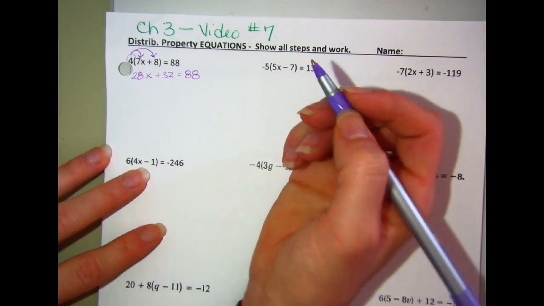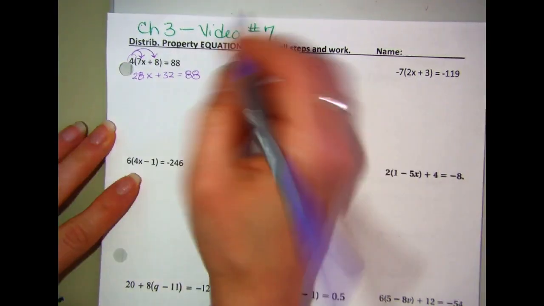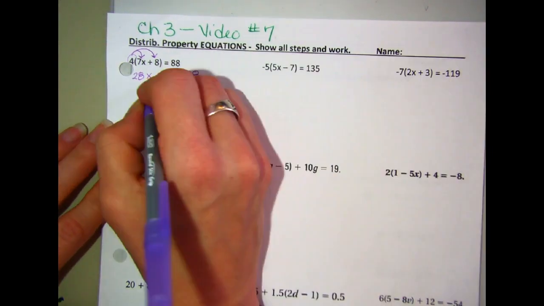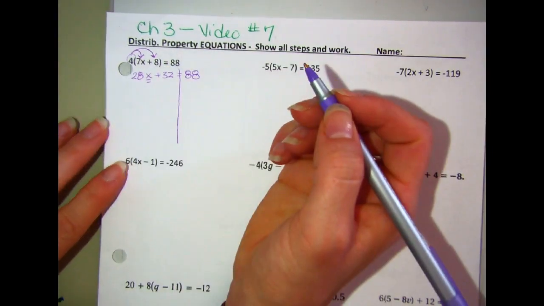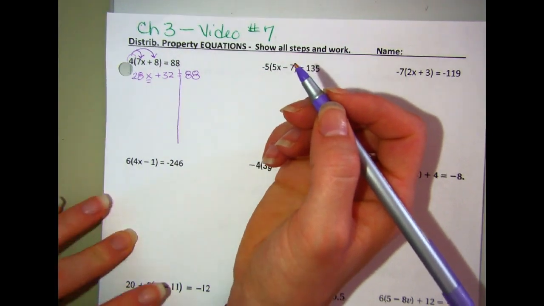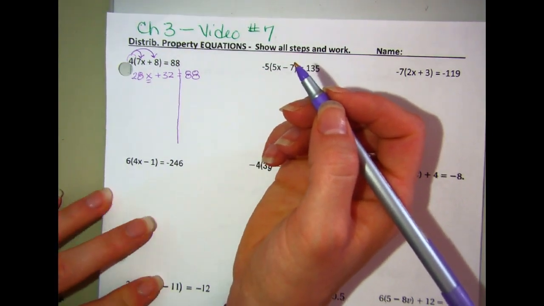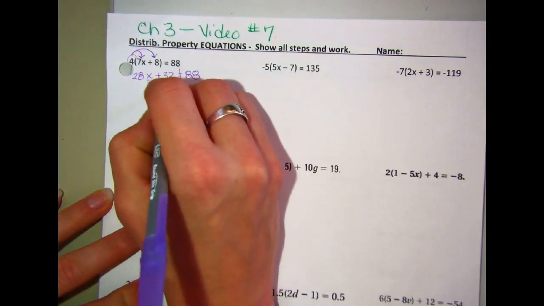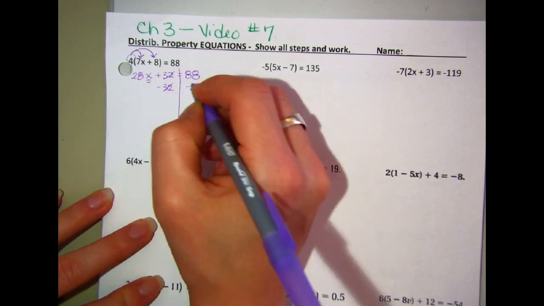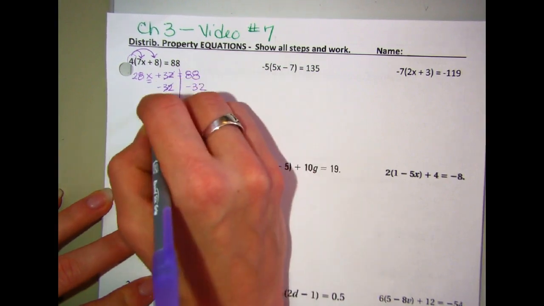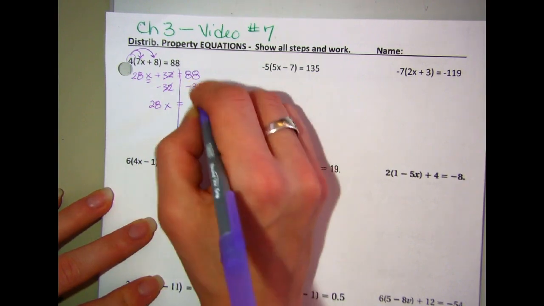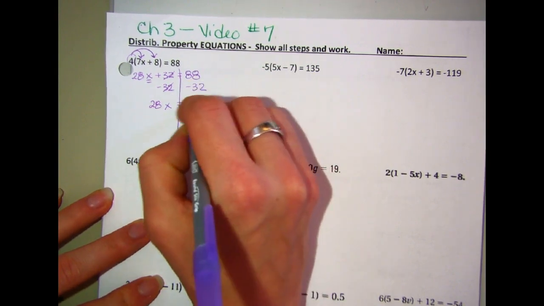So the first step is always going to be to distribute everything first. Then we solve it just like a normal two-step equation. So I'm trying to get x by itself. I would follow PEMDAS in reverse order, working backwards to cancel everything out until I get x by itself. So my first step would be minus 32 from both sides. Cross out what cancels, bring everything down. I still have 28x here. And then 88 minus 32 would give me 56.